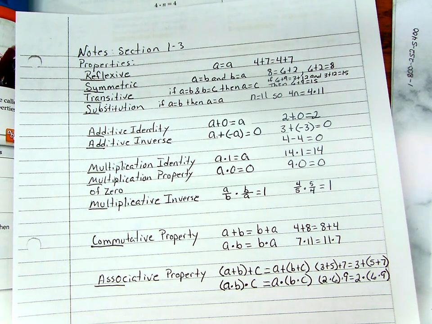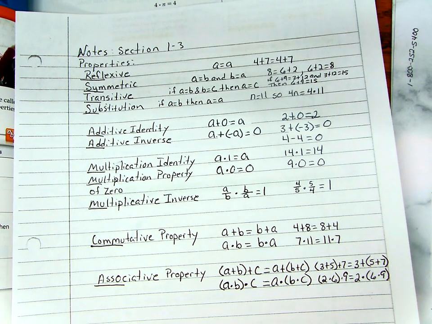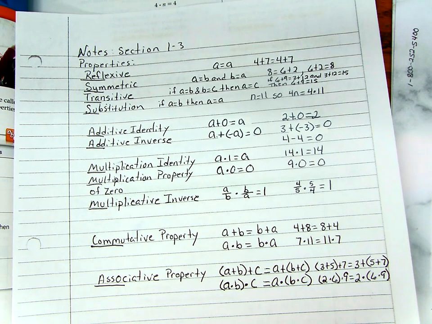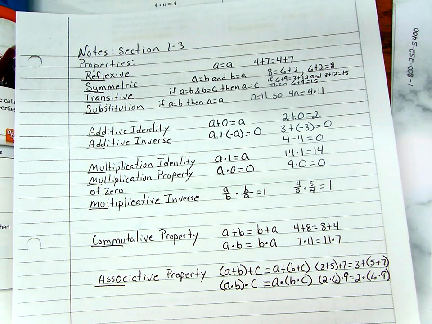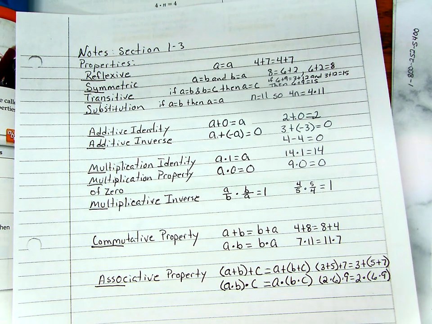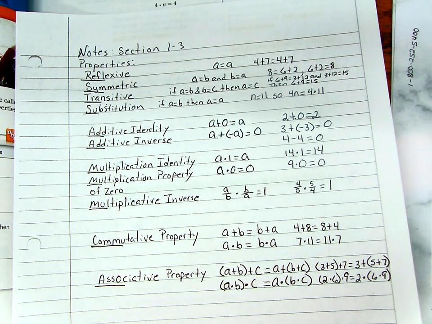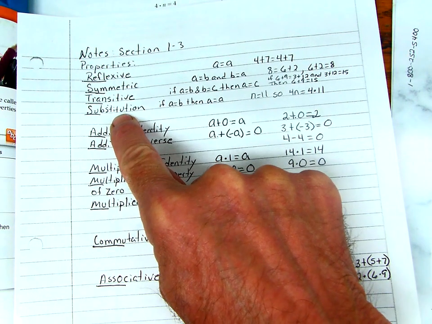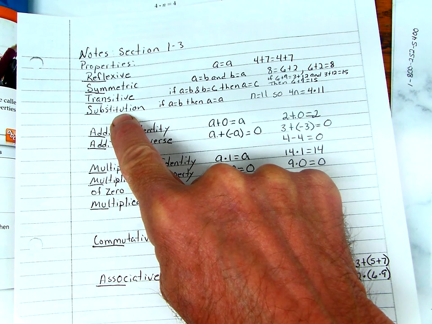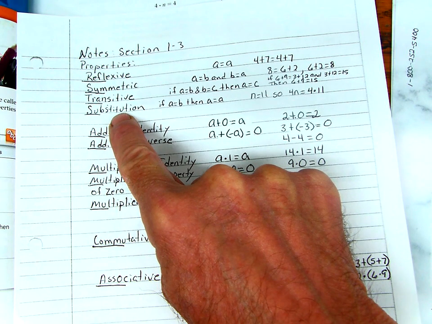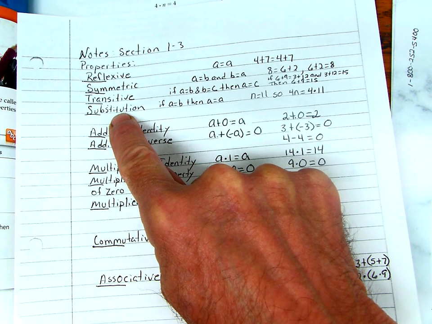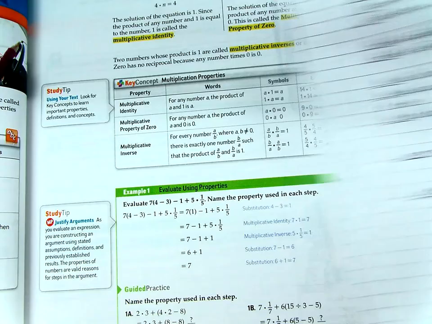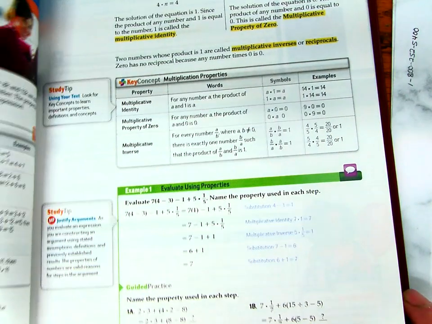Your work is going to be evaluating expressions, which you did in the last 2 sections. But each time you follow through with a step, you must note which identity or which property that you used. There's one here that's called substitution. It's the one that you will be using most. We use substitution whenever we complete a math process. Let's look at the example.